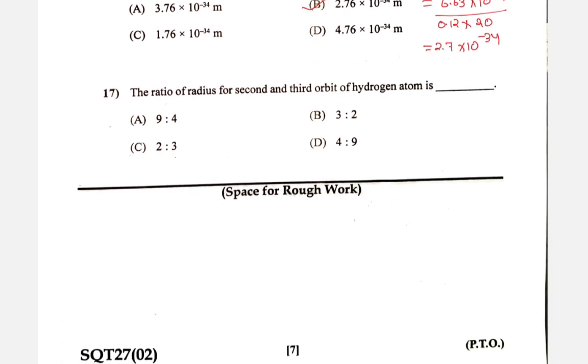Next question. The ratio of the radius of the second and third orbit of a hydrogen atom. We know that the radius is directly proportional to n square. Here the orbits given are second and third, not first excited state or second excited state.